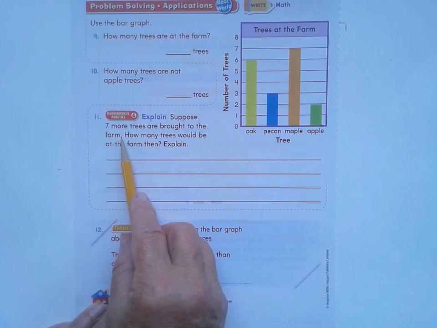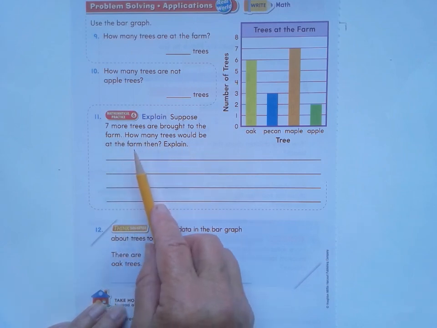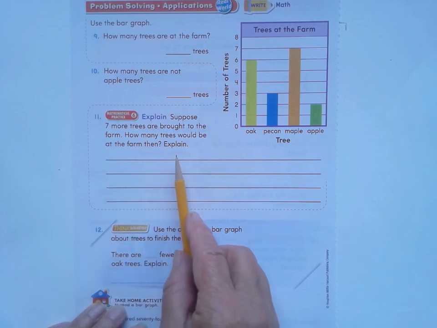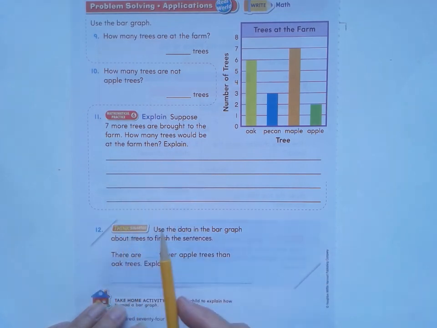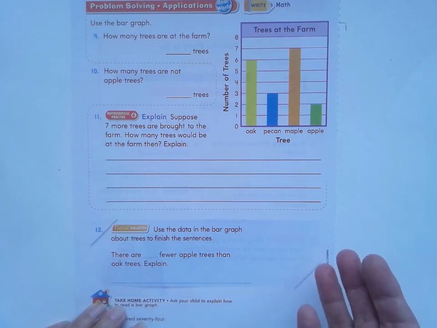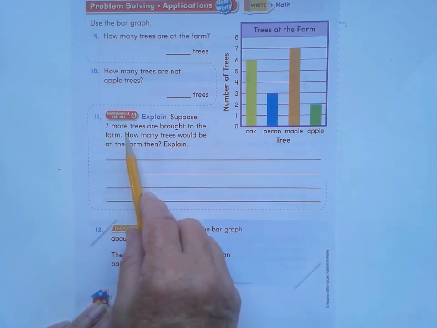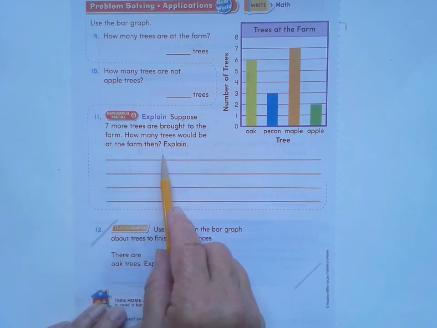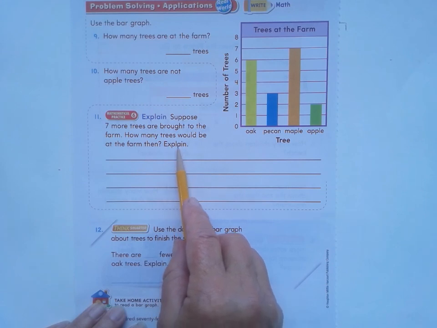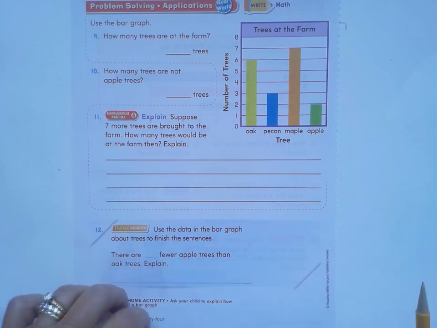Suppose 7 more trees are brought to the farm. How many trees would be at the farm then? Explain. Well, you've already done part of that, because here in number 9, you figured out how many trees are at the farm. So now, suppose 7 more trees are brought to the farm. You need to write a number sentence and give an answer, and then explain why that would be the correct answer. You're going to write a sentence with words to explain that.